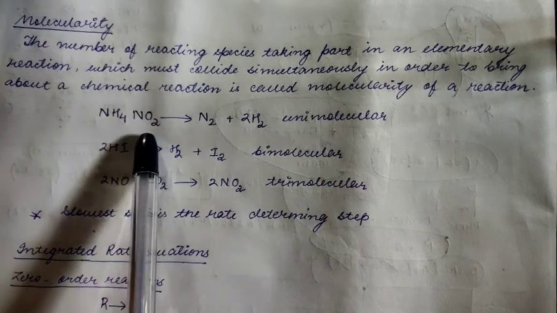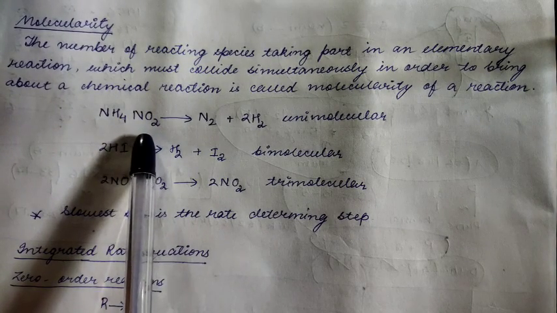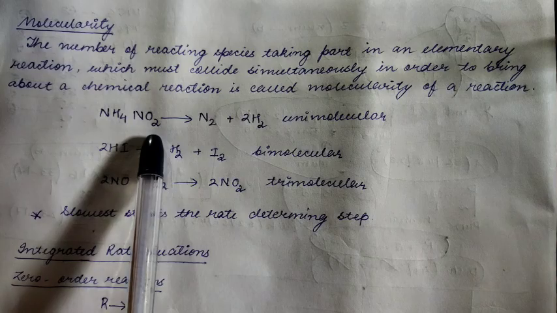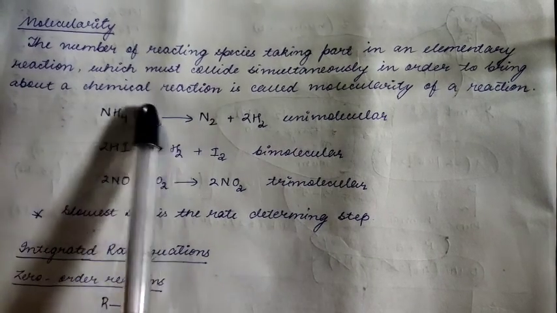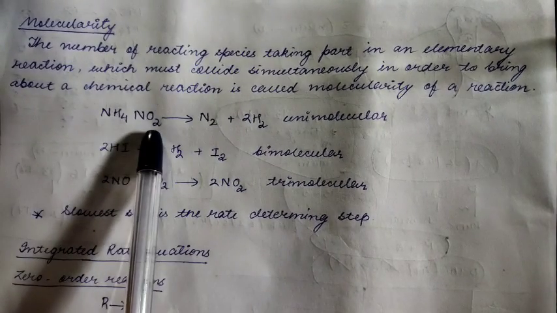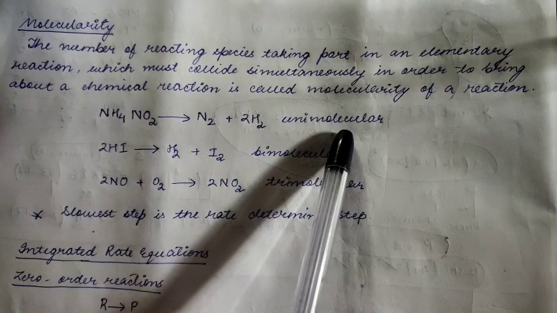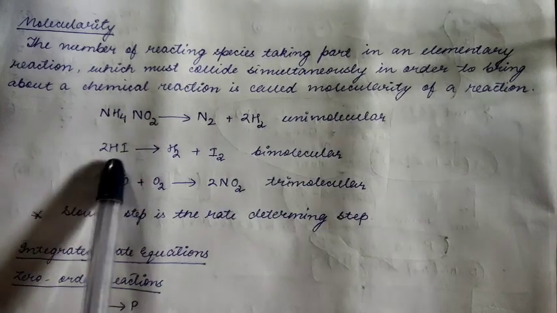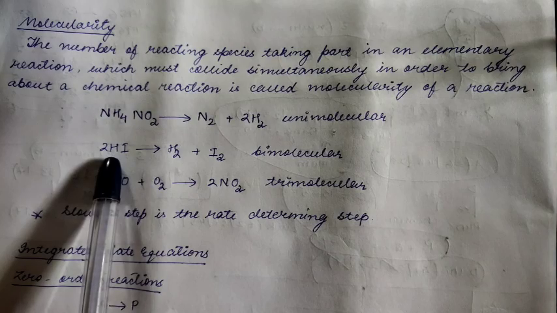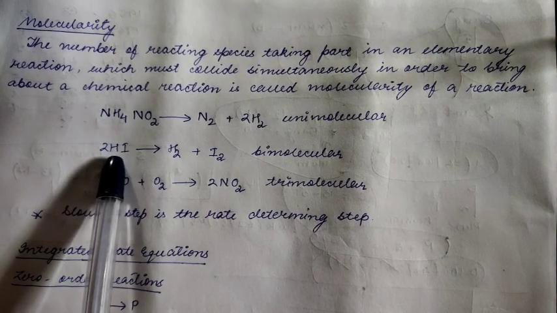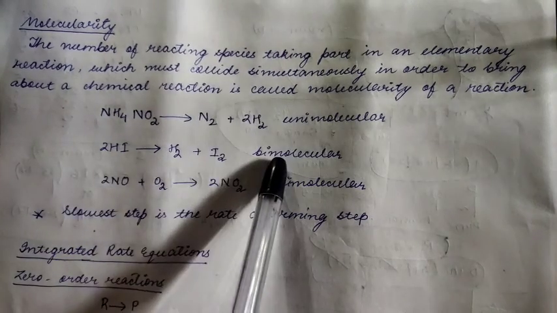Okay, so let us see the example for unimolecular, where only one compound is the reactant. Only one compound is involved, that is ammonium nitrate. So here you can see on your left hand side only one compound is involved, so that is unimolecular, one molecularity. Next, 2HI means HI plus HI, there are two molecules involved, so it is bimolecular.